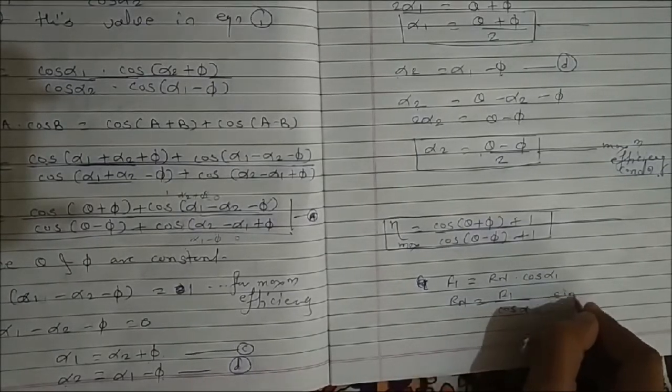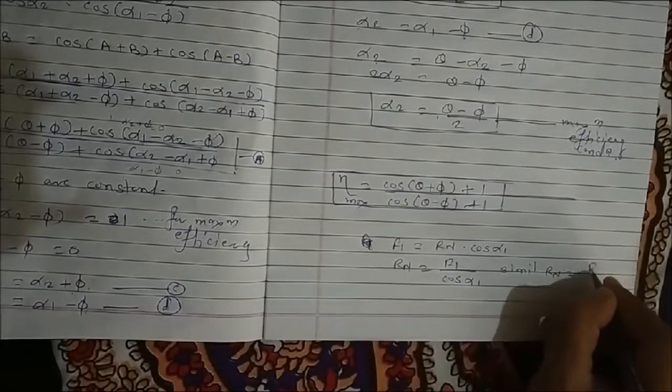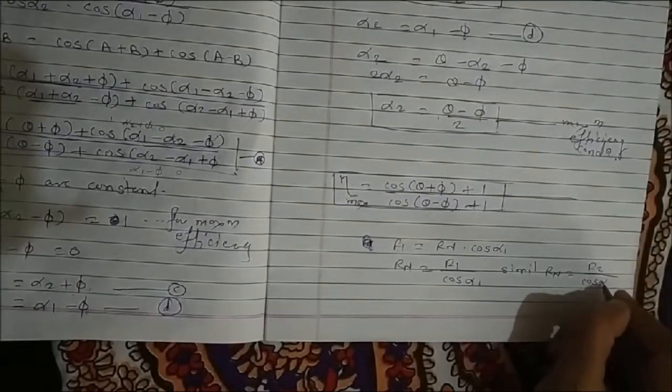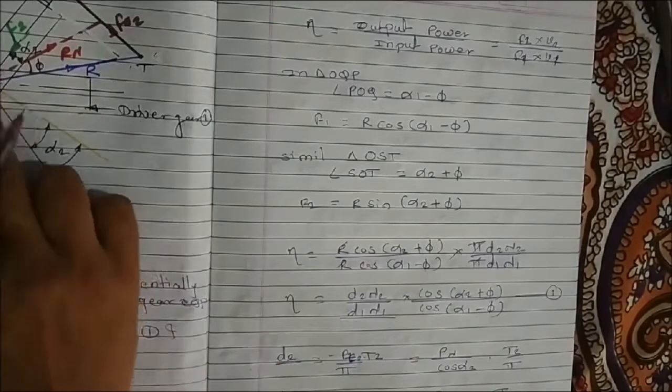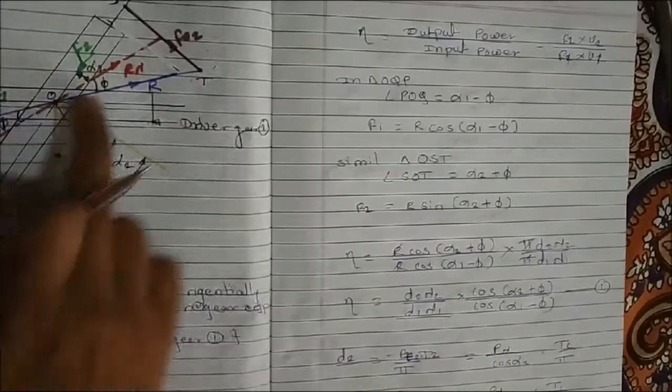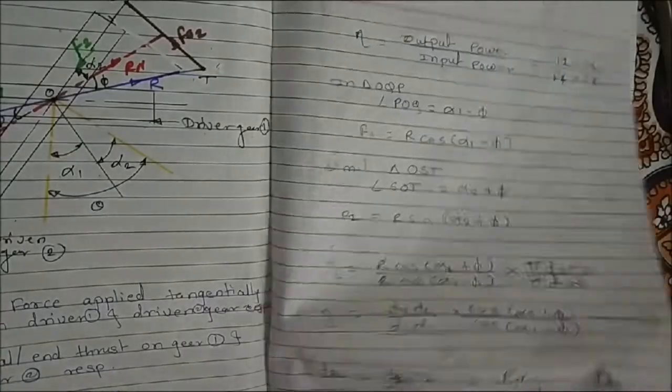Similarly, Rn is equal to F2 divided by cos of alpha 2. In the same way, we can derive the equation for Rn in terms of Fa2. So Rn is equal to Fa2 divided by cos of alpha.